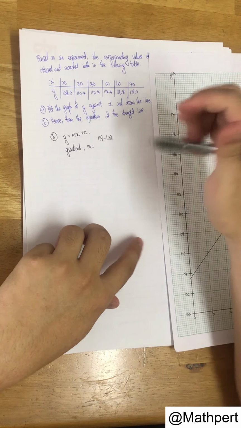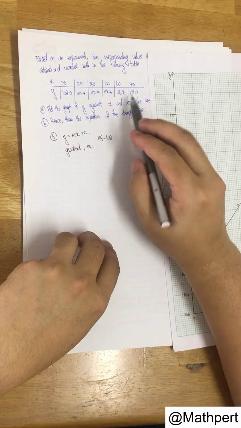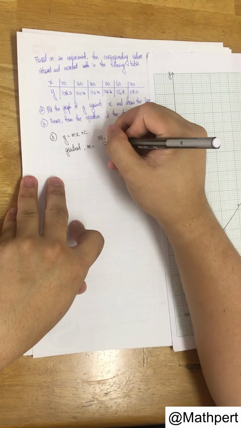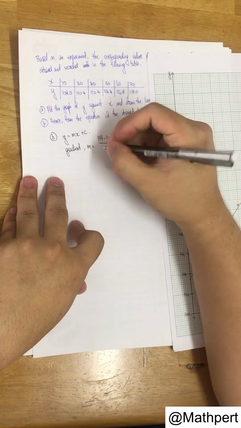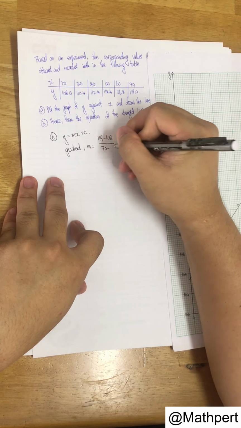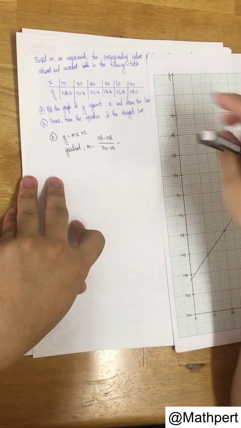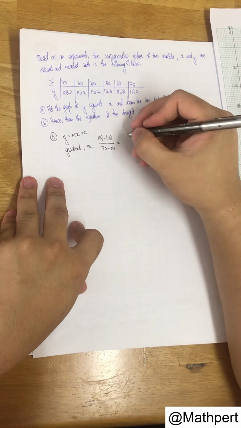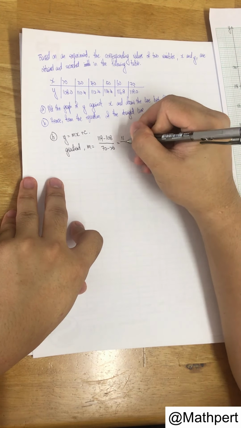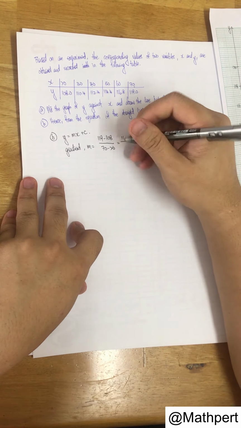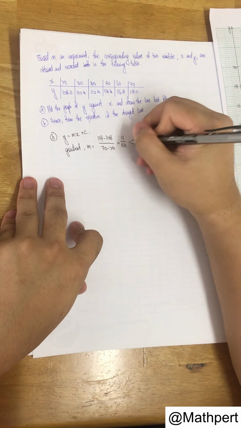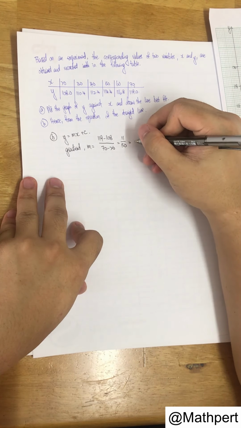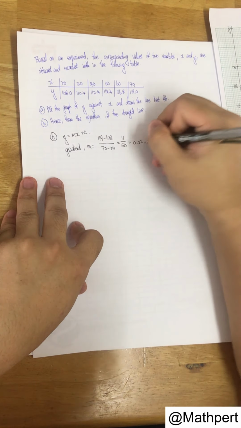So the gradient m is equal to 119 minus 108 over 70 minus 20. 119 minus 108 is 11, 70 minus 20 is 50. So how much we got here is 0.22.